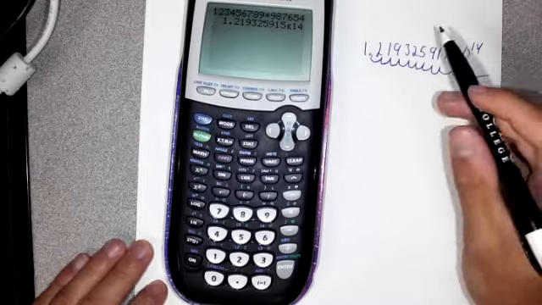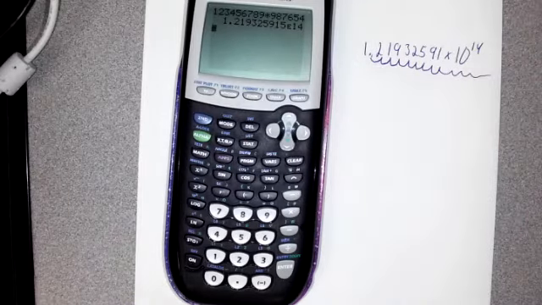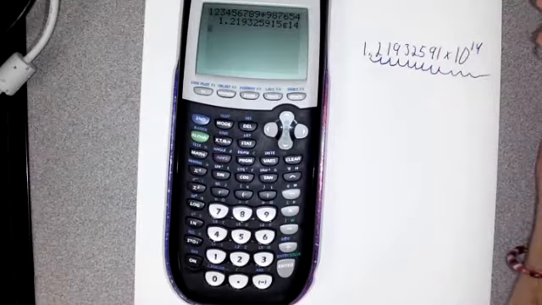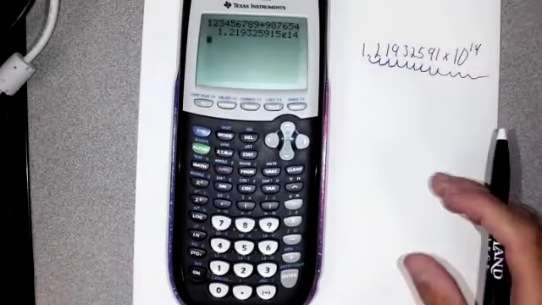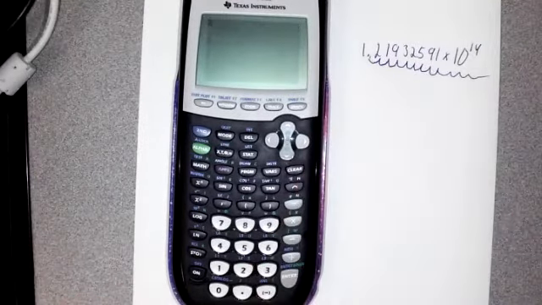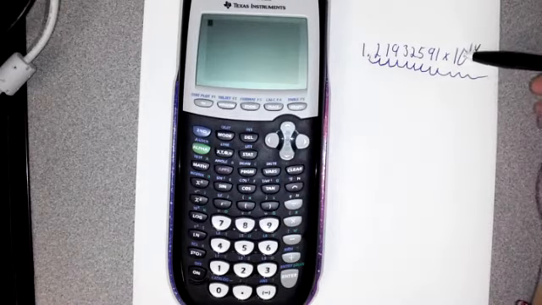So in reality, this is a really big number, but obviously your calculator only has so much room on its screen, right? So that's just one way of making it more compact so that you can see it. When you see E to the 14th, you should know, okay, that's the same thing as multiplying by 10 to the 14th power. So that is pretty much what I have today.